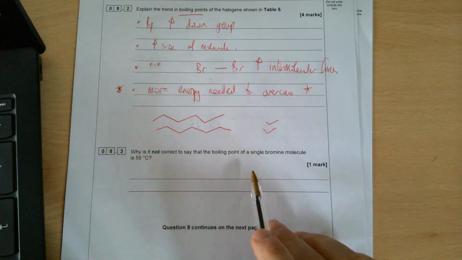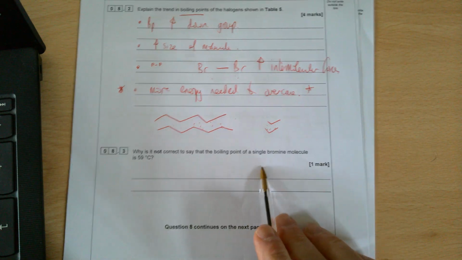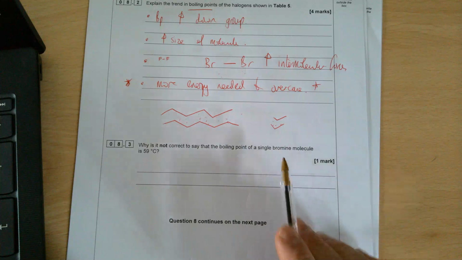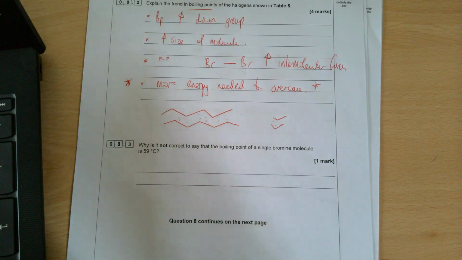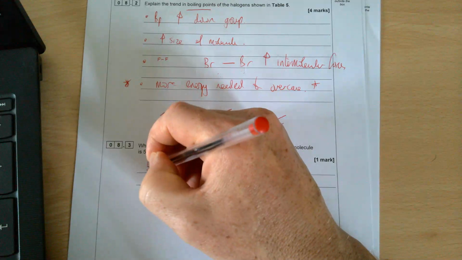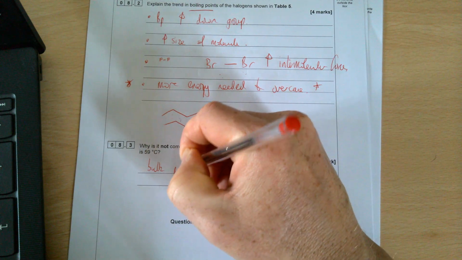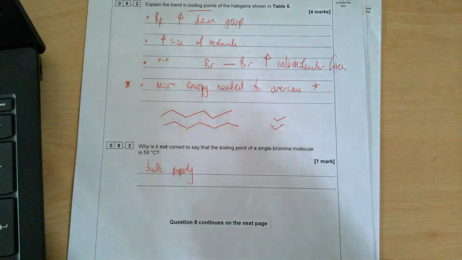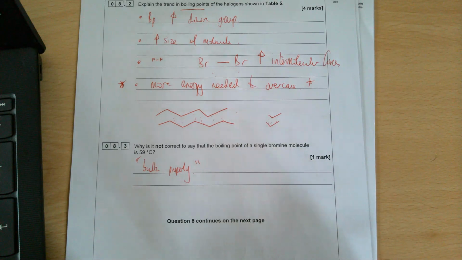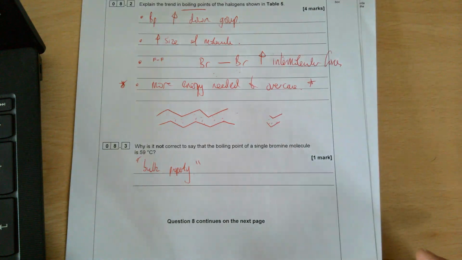This question's quite hard, I think, quite hard to get the mark for this one, so well done if you did. Boiling point of a single bromine molecule. Well, some of you got the idea that you can't boil a single molecule because you've got to overcome intermolecular forces, which means you need at least two of them. But the way that you have to get the mark is by saying something like boiling is a bulk property, in other words, when you've got lots of them. I don't suppose many people used that terminology, but there was an alternative, which is you have to make a comment about the fact that boiling point links to intermolecular forces, and so more than one molecule is needed.